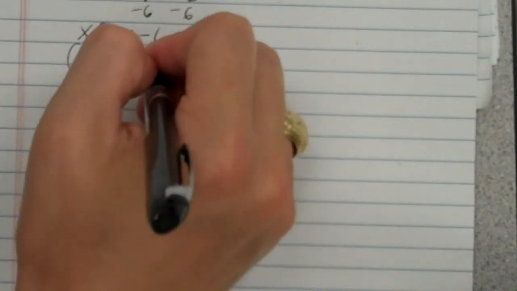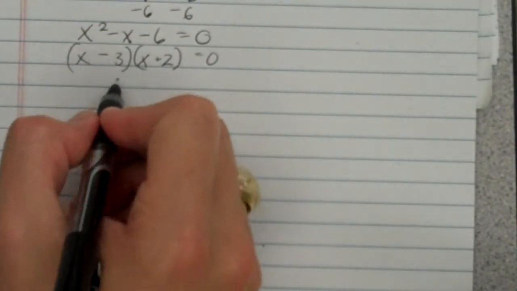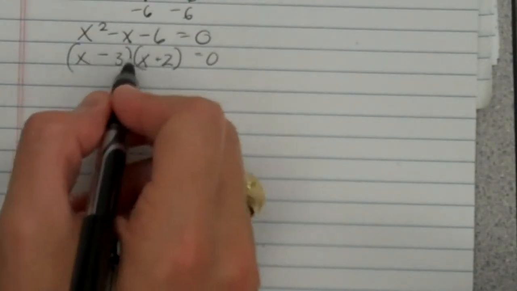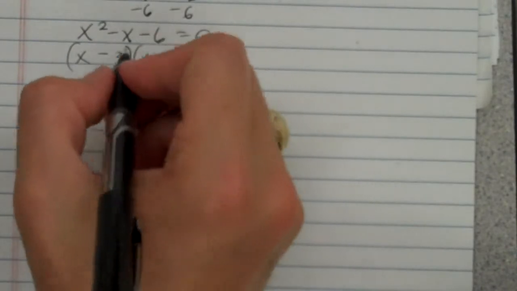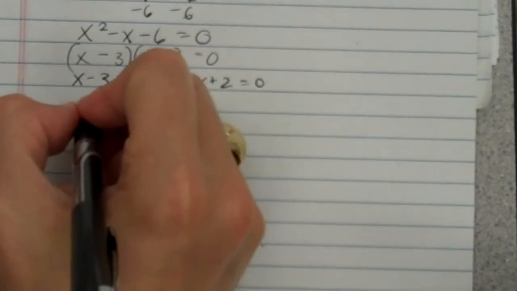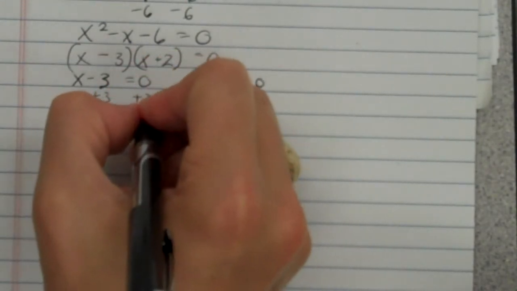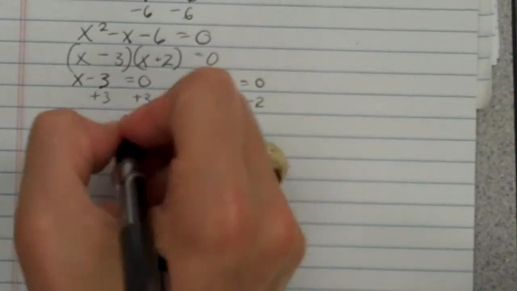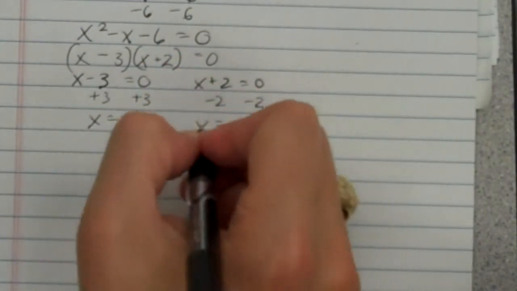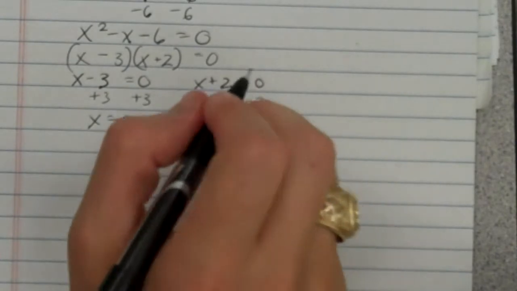And the biggest one gets the sign. And if you look at that, negative 3x, positive 2x, that's negative x, negative 6, x squared. So it all works out. And now I set each one of these equal to 0. Those are my 2 answers.